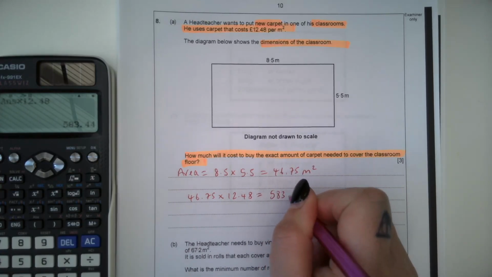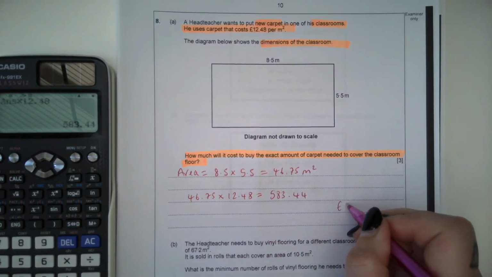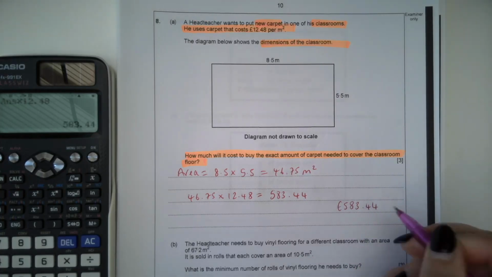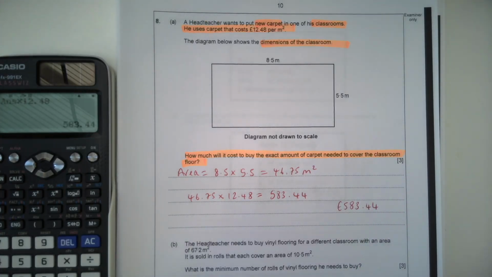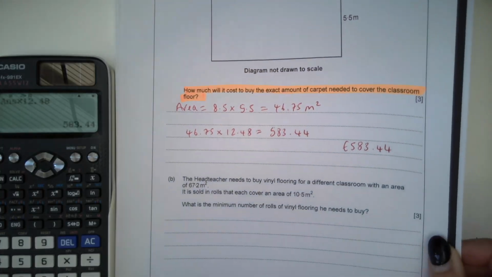So 583.44. So it costs £583.44 to buy the carpet that covers the classroom.